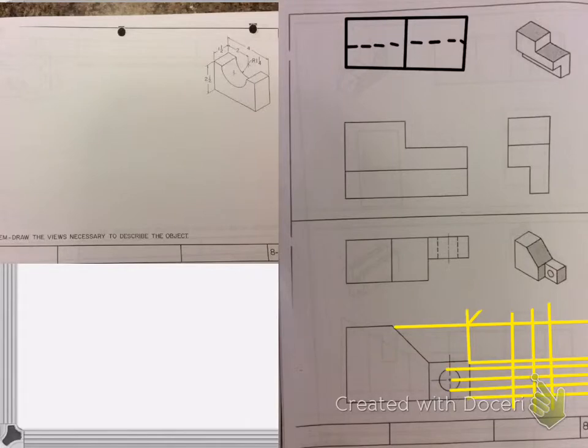I'm going to go ahead and draw them. You can see the top one does this. That is this one right here. This one right here is here. And the last one is this one right there, and it is here.